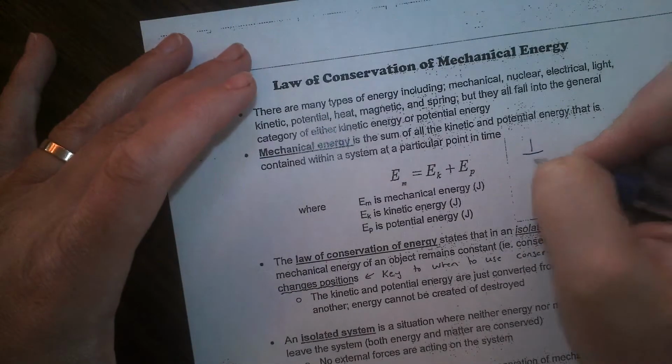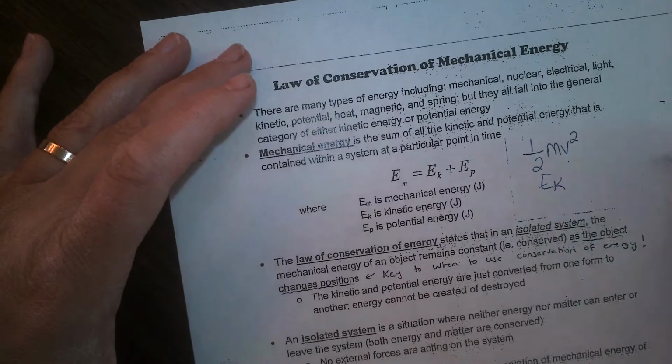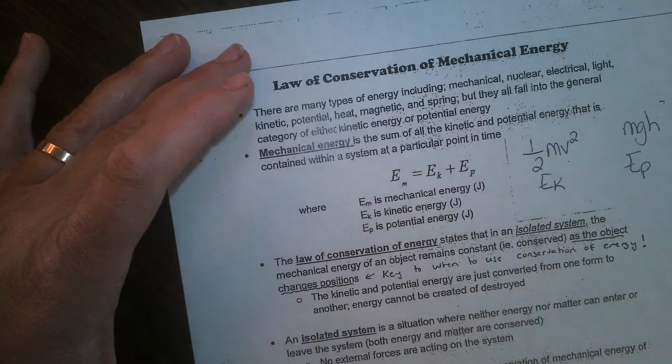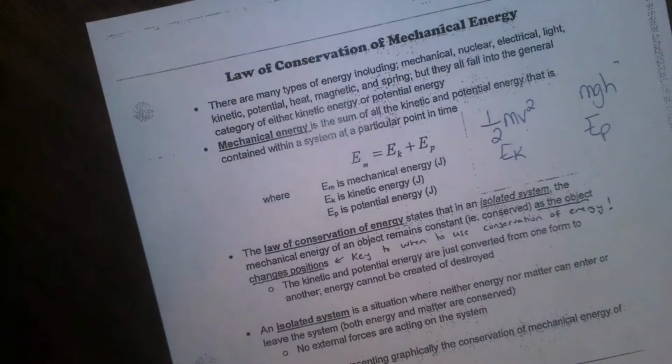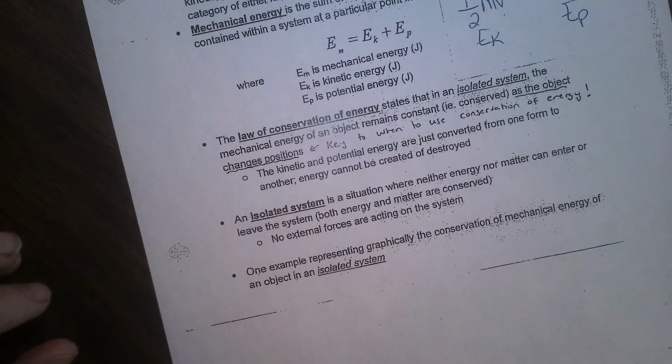No, EK. 1/2 mv squared is EK. And EP was what, Avery? mgh. Okay, so we've learned those two basic formats. If we had spring energy, do you remember what that formula is? Kx squared. Yeah. Okay. So the law of conservation of energy is in isolated systems.